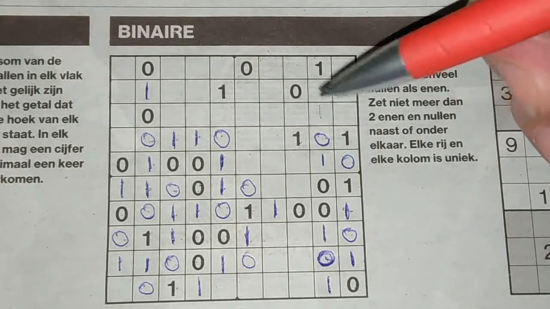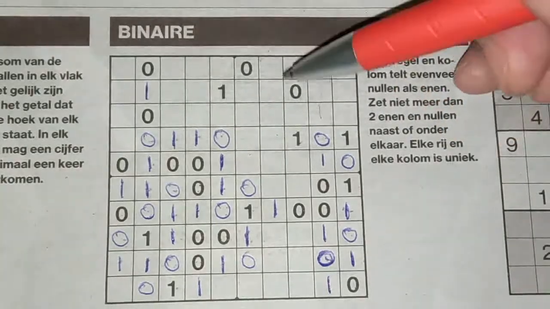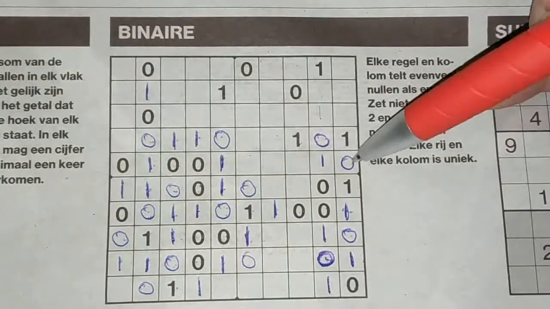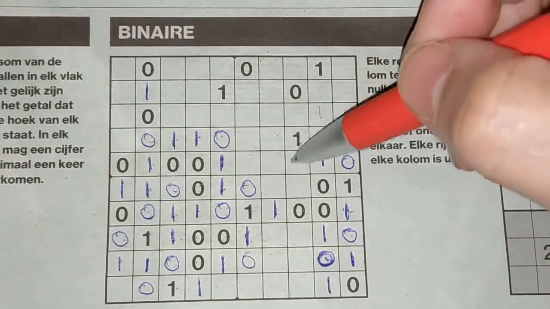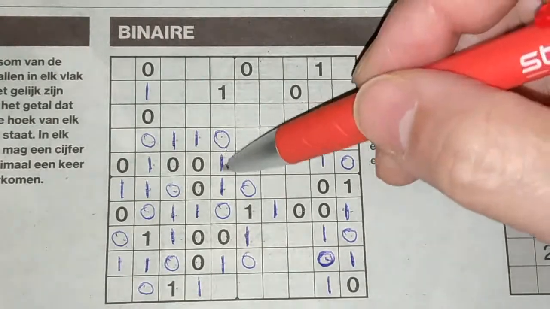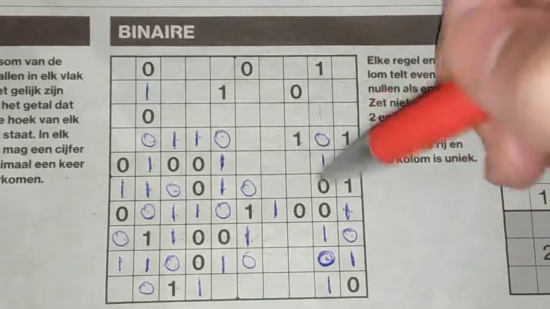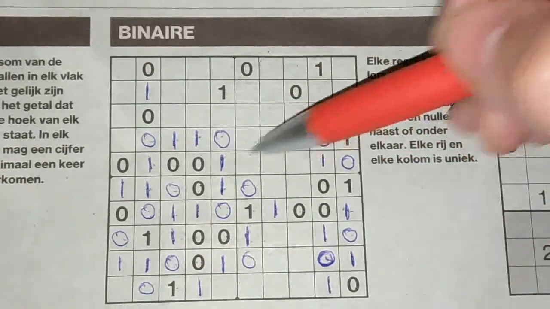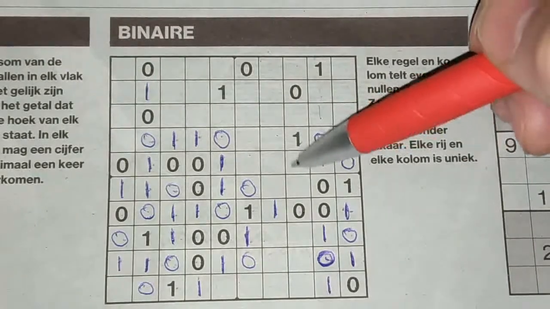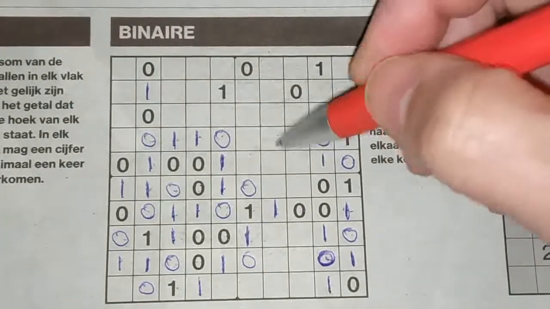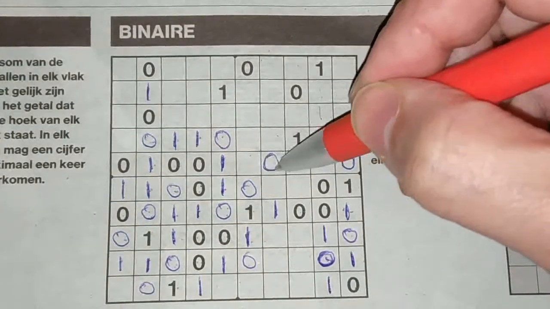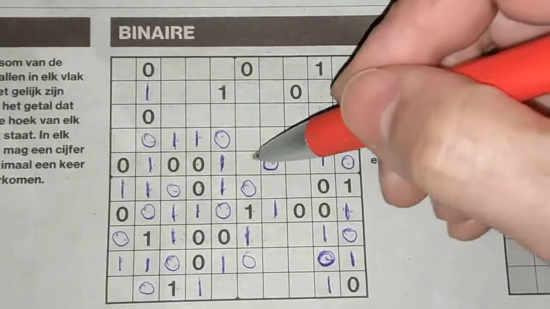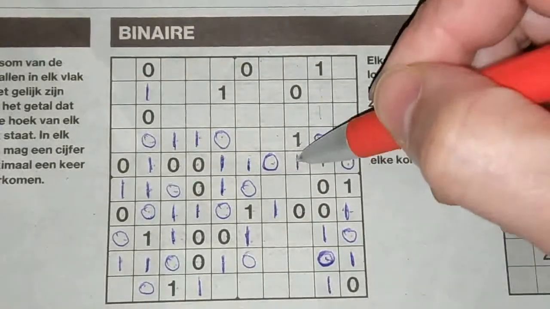Then 1, 2, 3, 4 O's. If I place the O here, then we have 3 ones in a row. Not allowed. If I place it there, then we have 3 ones in a row. Not allowed. So it must be in the middle. 5 O's. So the rest are ones.